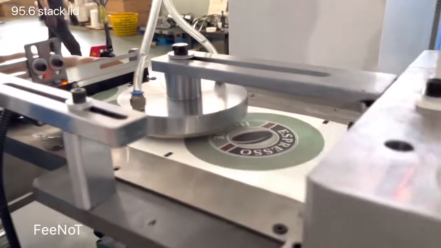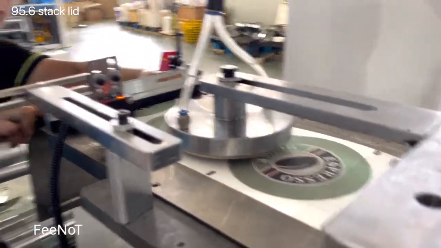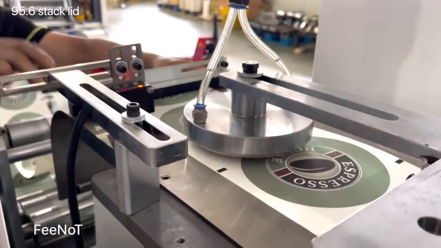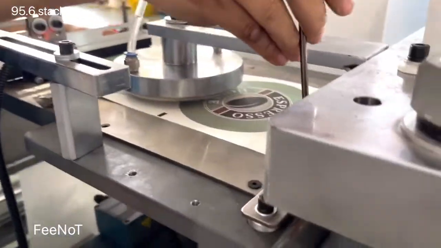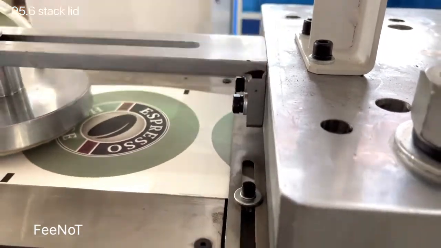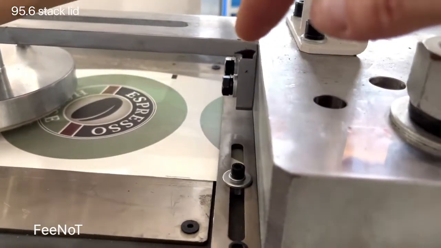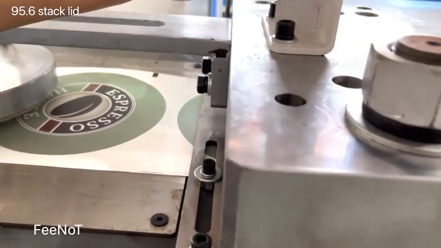And then adjustment, keep in the center. Adjust the guide to keep in the center. A little guide, but not too tight.